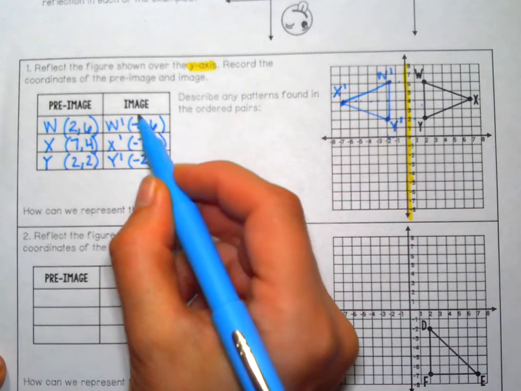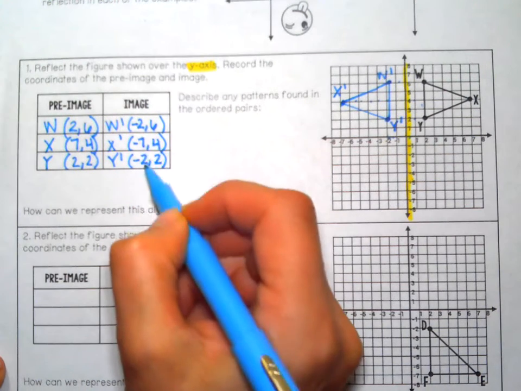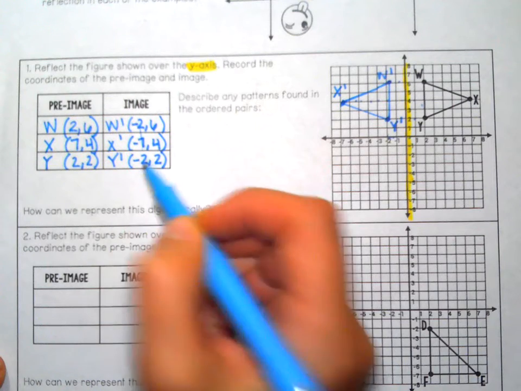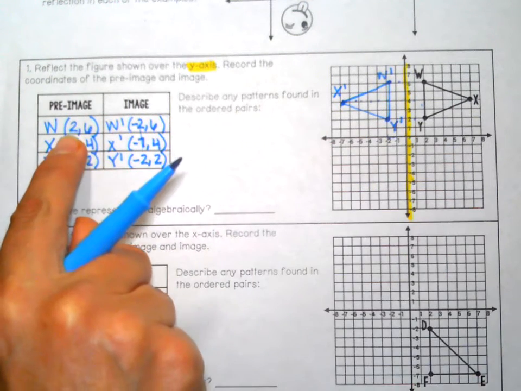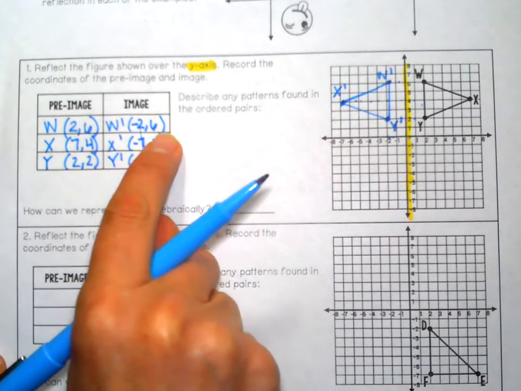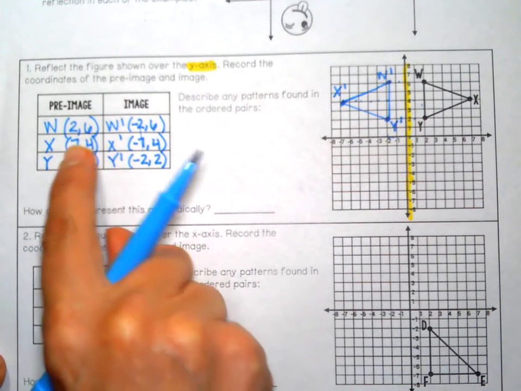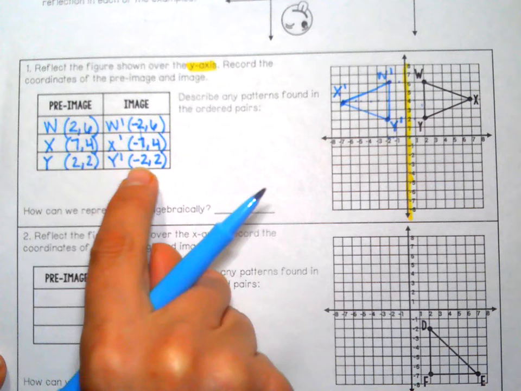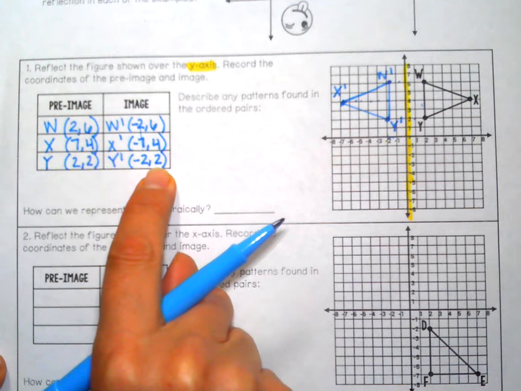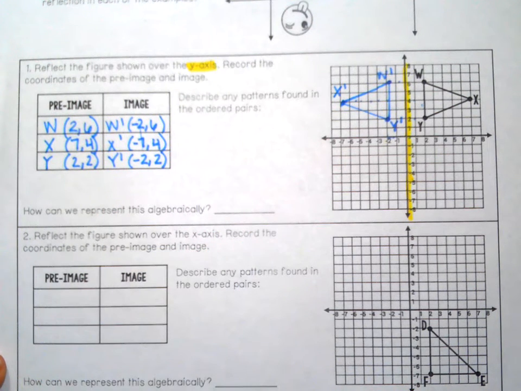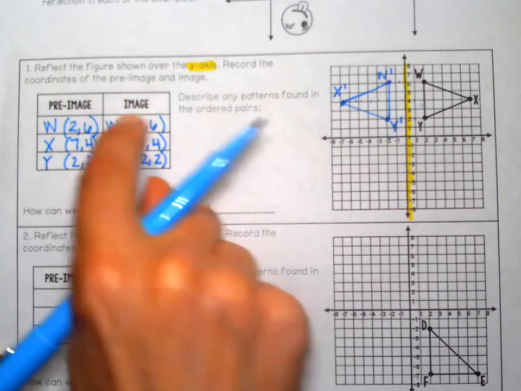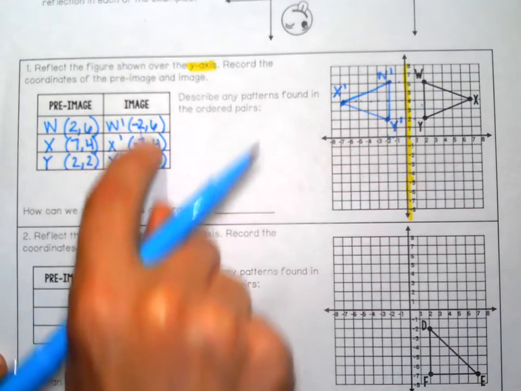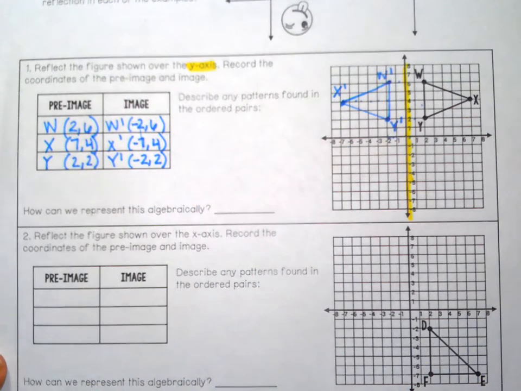If you said that the x values were opposite, you are 100% correct. We went from 2, 6 to -2, 6. 7, 4 to -7, 4. 2, 2 to -2, 2. So all of the x coordinates on the image are the opposite of here.